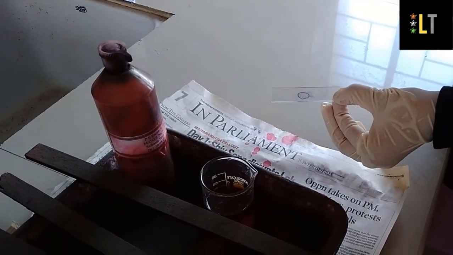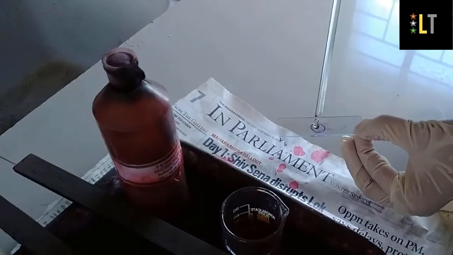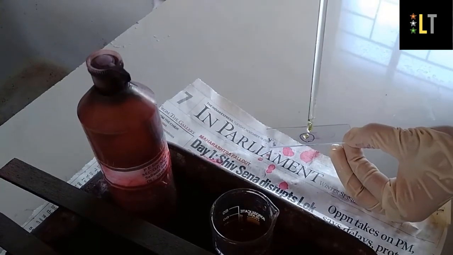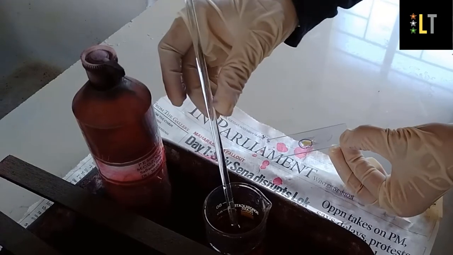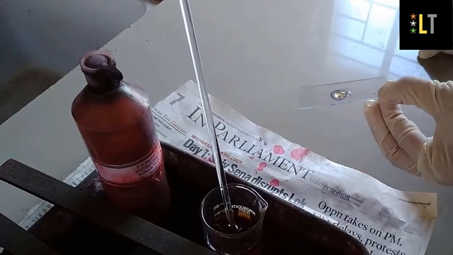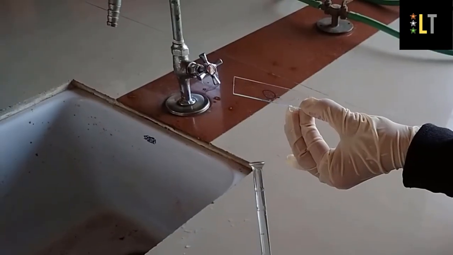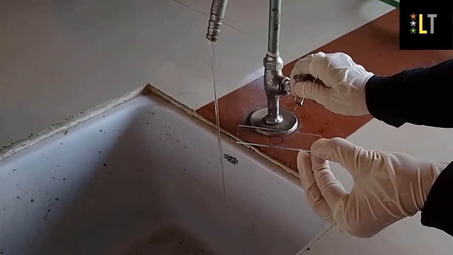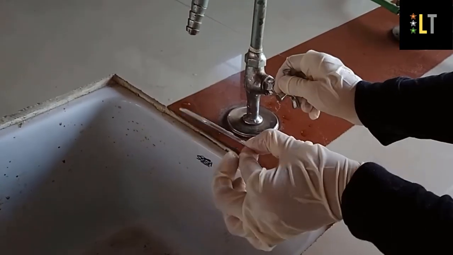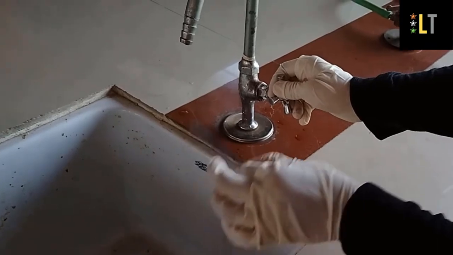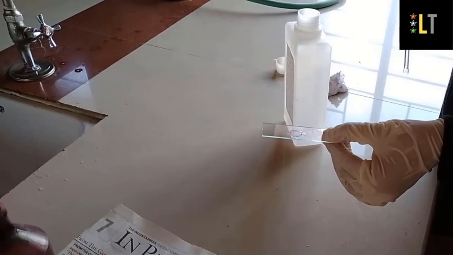Now we will be adding the gram iodine stain into it. 2 to 3 drops of gram iodine stain, and retain it for 1 minute. After adding the gram iodine stain, we'll wash it off with water and allow it to dry. Now we have completely dried the slide.